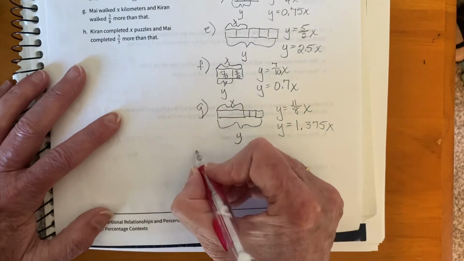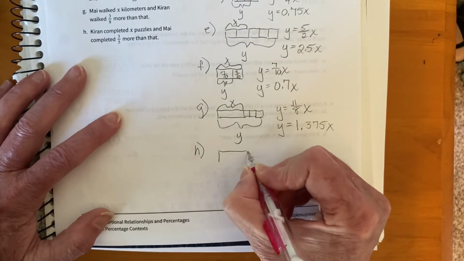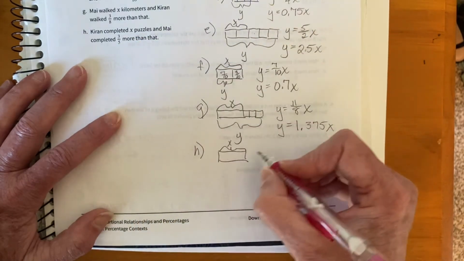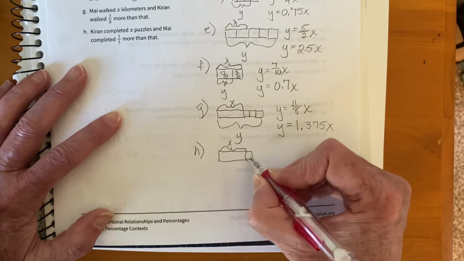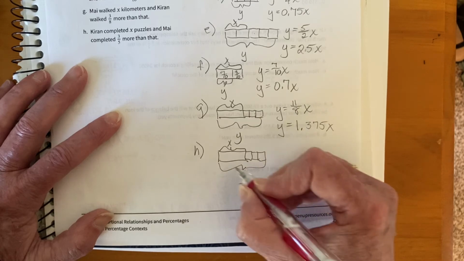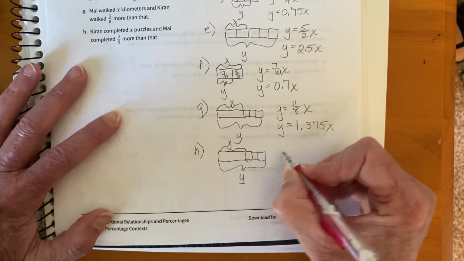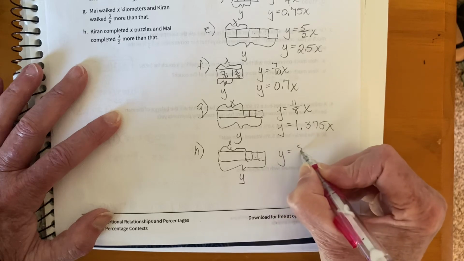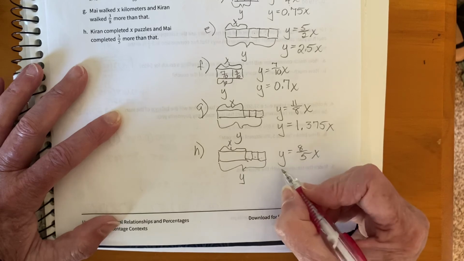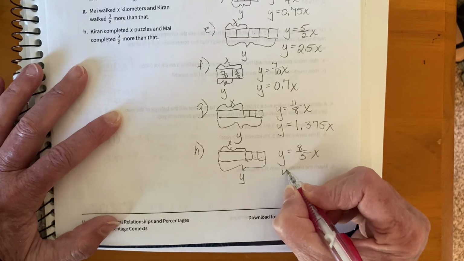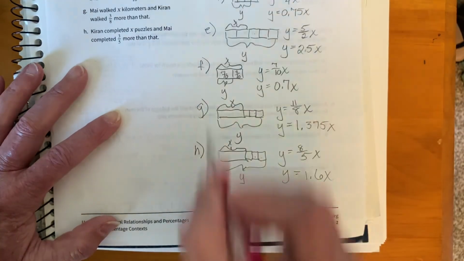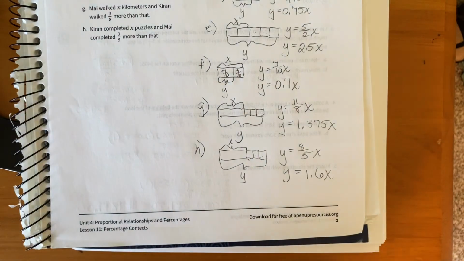And then our last one, H, we have X puzzles. And she completed 3/5 more. So if this was split into fifths, and we add 3 more fifths onto it, there's our Y. 5/5, 6, 7, 8/5. So Y equals 8/5 X. Let's see, that's going to give us Y equals 1.6X, which would be that one. All right, a little bit of review there.